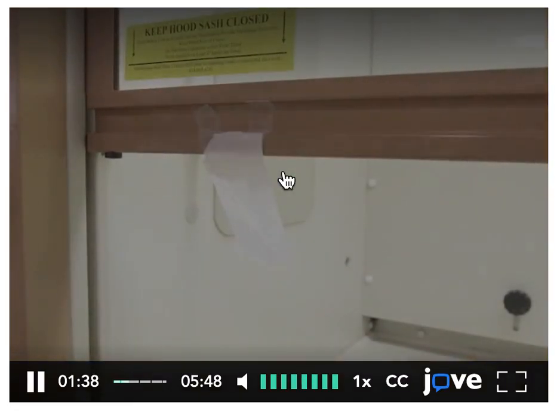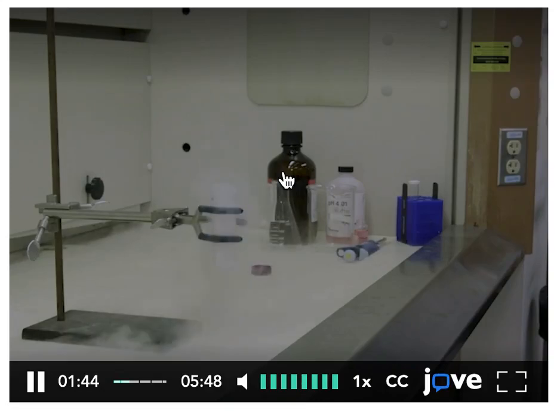At its proper height, the sash restricts the size of the opening, which in turn maintains a high flow of air. This high flow is necessary to prevent the escape of fumes.